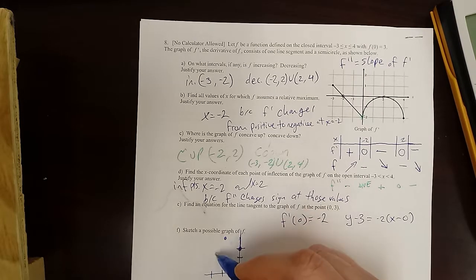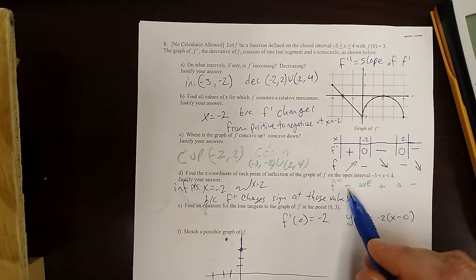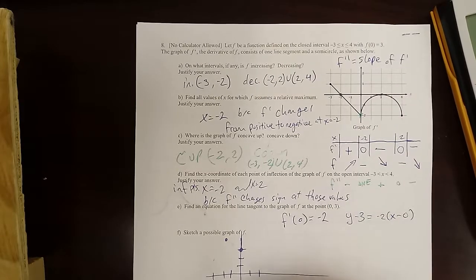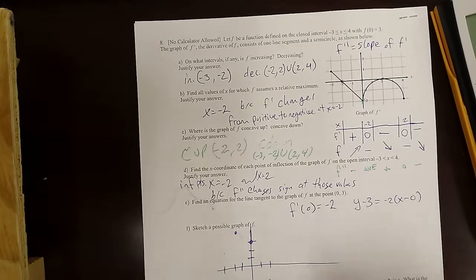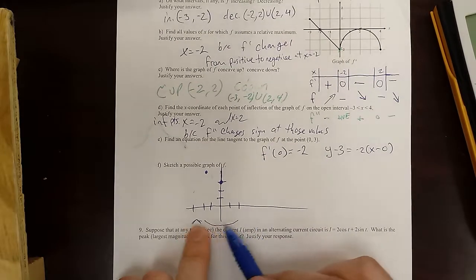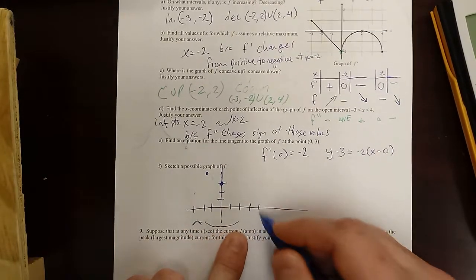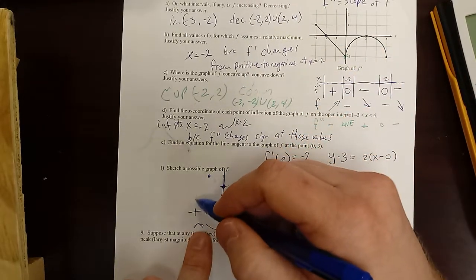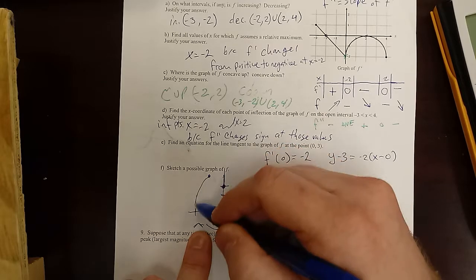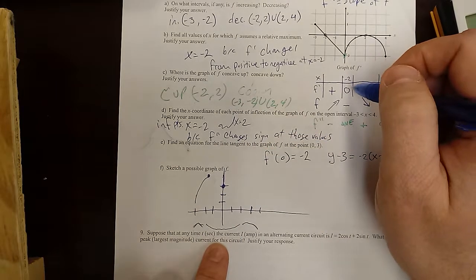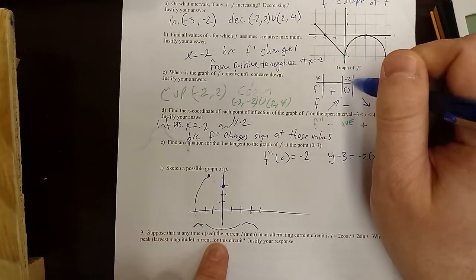I don't know how low it starts, but then what's the concavity? It's concave down and then concave up between the 2's. So I need to make sure I have concave up, and then over here I need to make sure I have concave down. I'm writing little reminders for myself down here. I'm going to have concave down, concave up, and then concave down again. I don't know where it starts, but it hits somewhere up here, and then after -2, it's concave up.